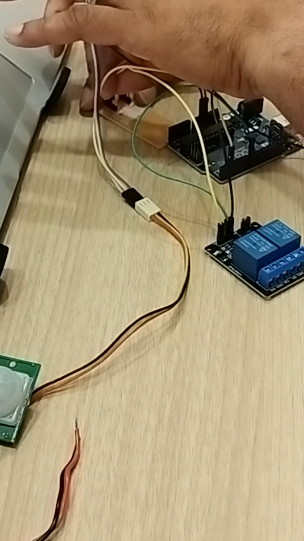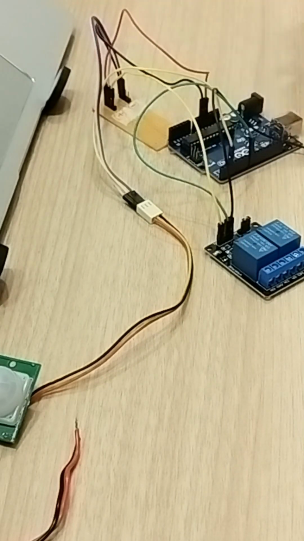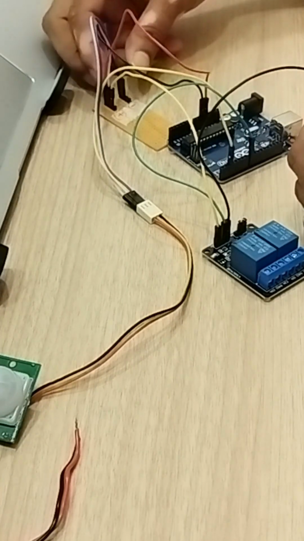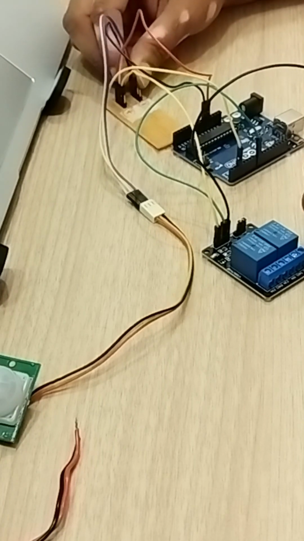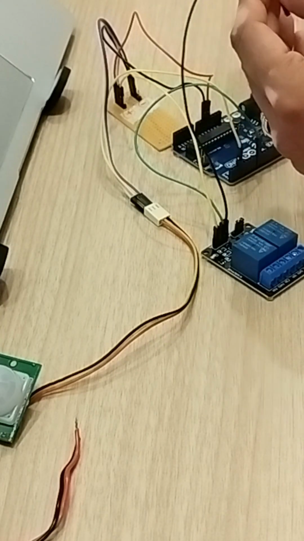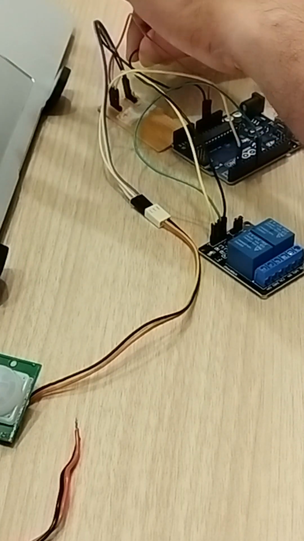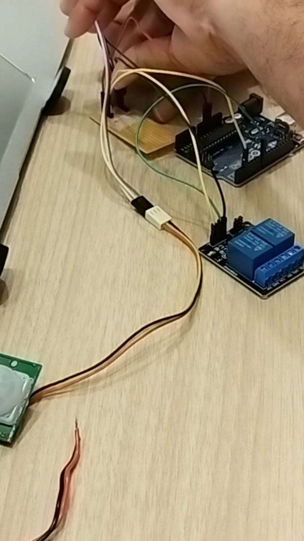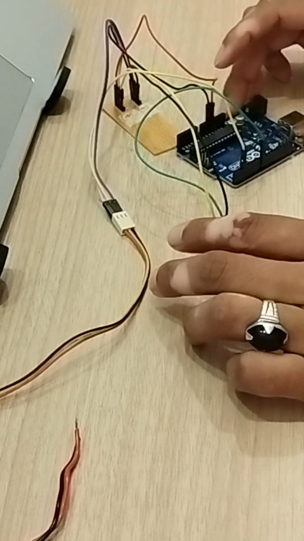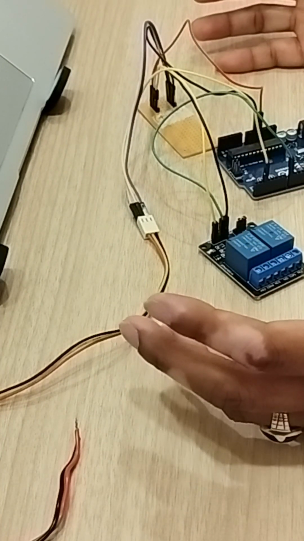Let's connect closely so that if I still need another connection, I can still connect it. So this is the negative terminal, and I connect it to my PCB negative terminal. Okay, so my input is connected.